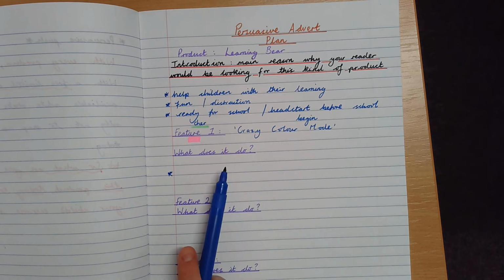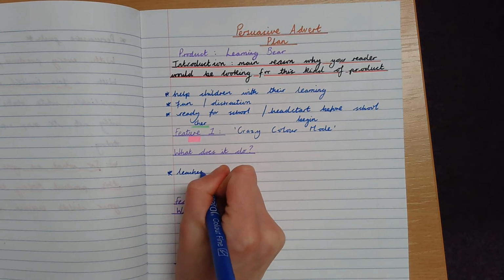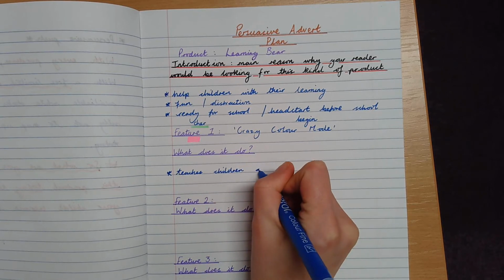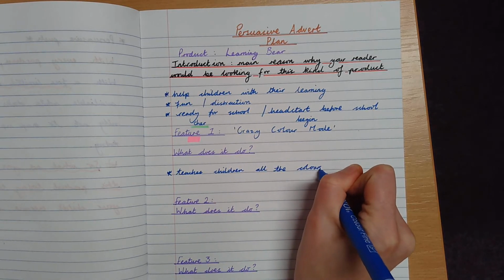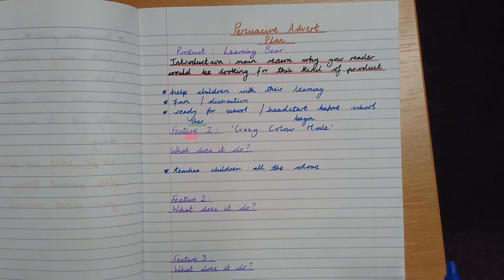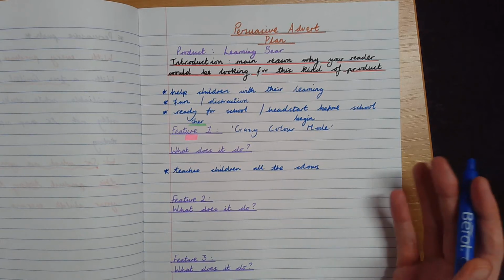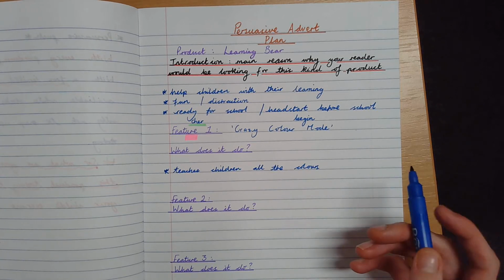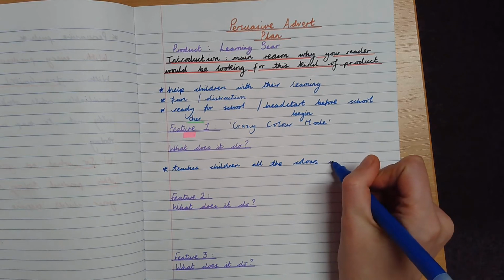Now, what does it do? What does this mode do? Crazy colour mode. Well, I'm going to say it teaches children, I'm just writing notes here, teaches children all the colours of the rainbow. Have to be realistic here. These children are only aged 3 to 4. So it wouldn't be realistic for them to be taught 100 different colours. But I'm sure the parents would be happy if they just were secure with all of the colours of the rainbow by the time they were 3 or 4. All the colours of the rainbow.